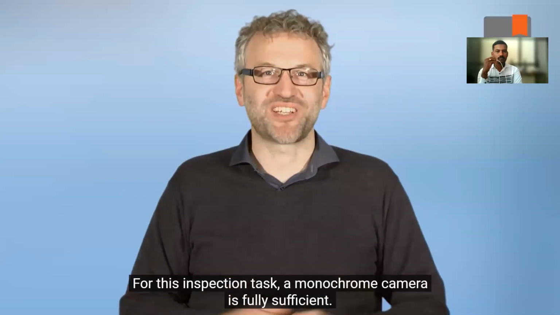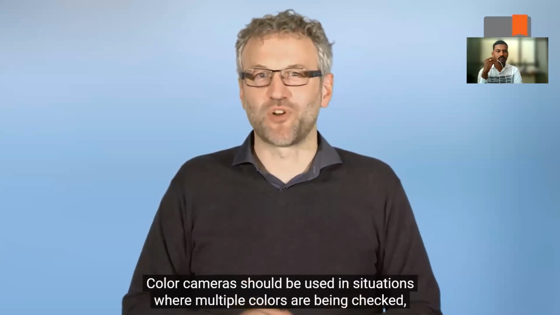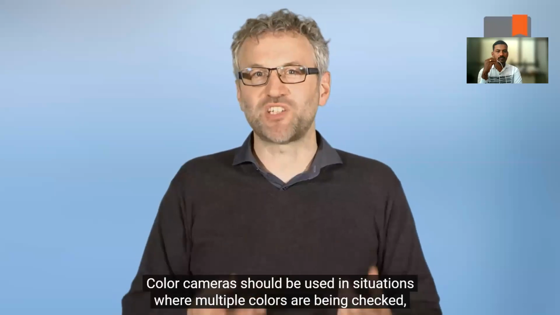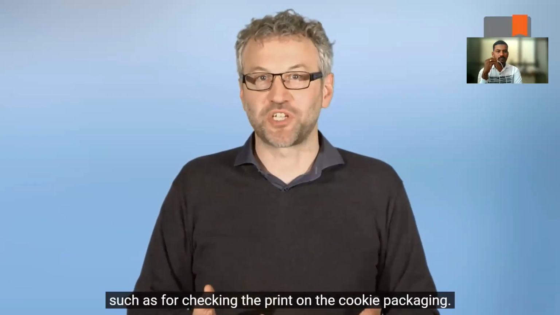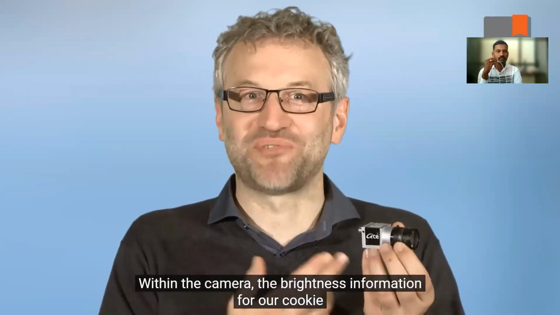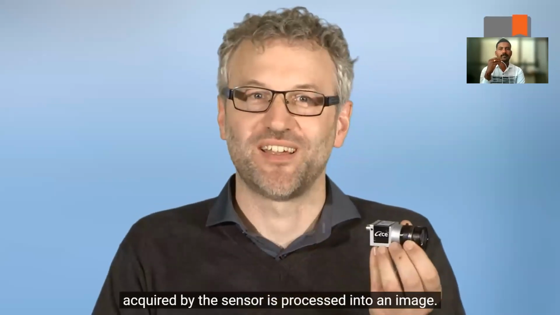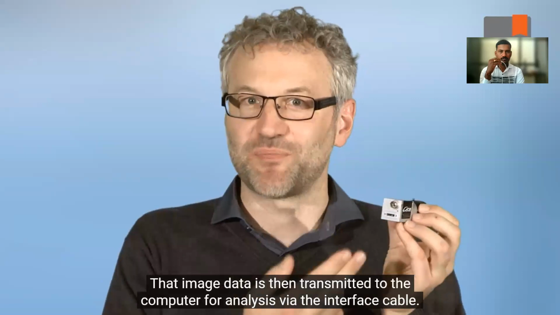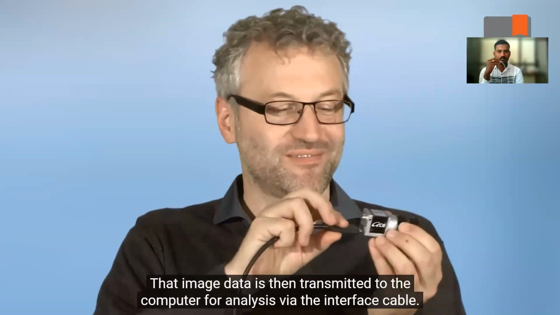For this inspection task, a monochrome camera is fully sufficient. Color cameras should be used in situations where multiple colors are being checked, such as for checking the print on the cookie packaging. Within the camera, the brightness information for our cookie acquired by the sensor is processed into an image. That image data is then transmitted to the computer for analysis via the interface cable.